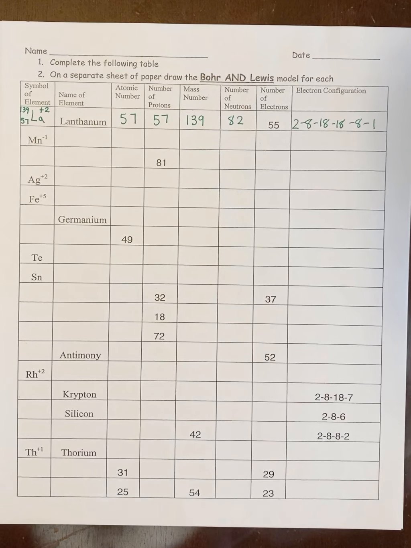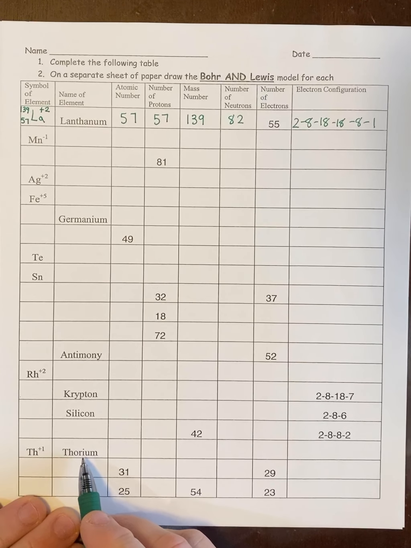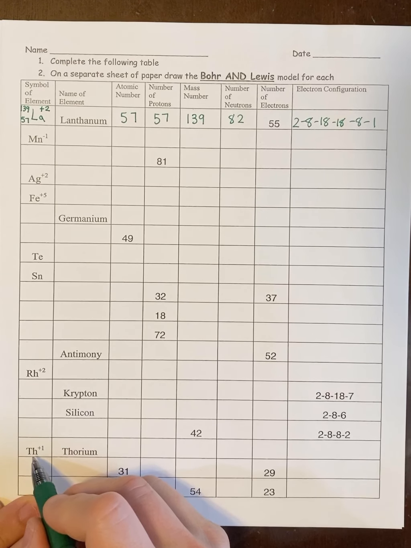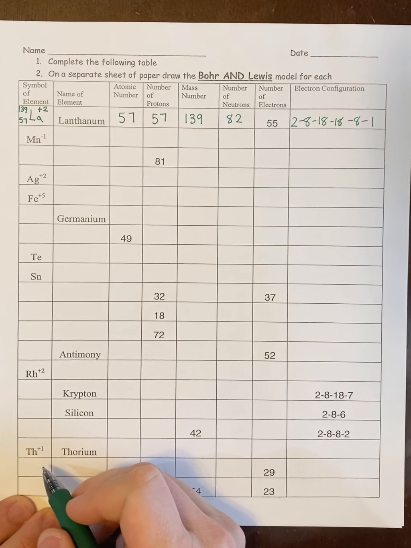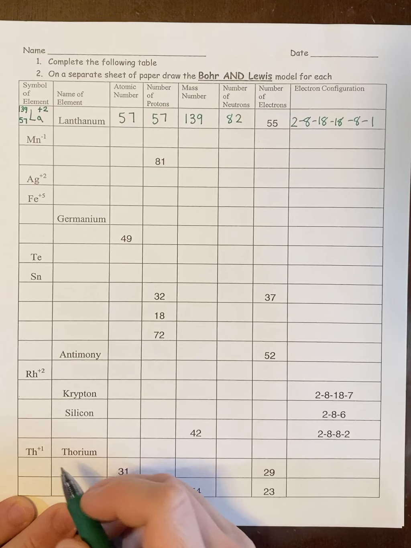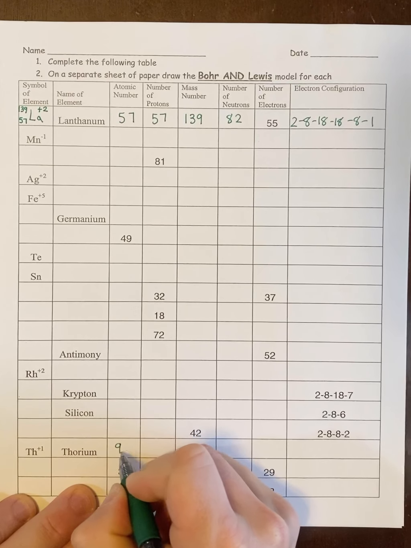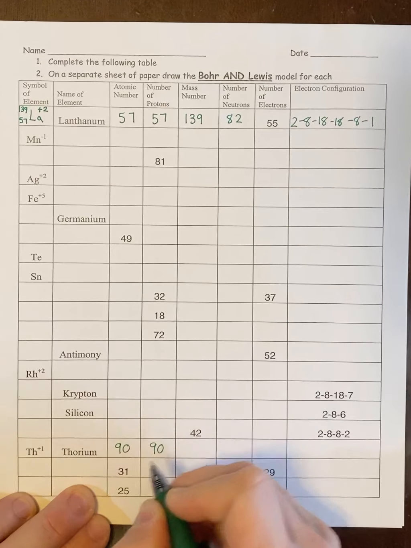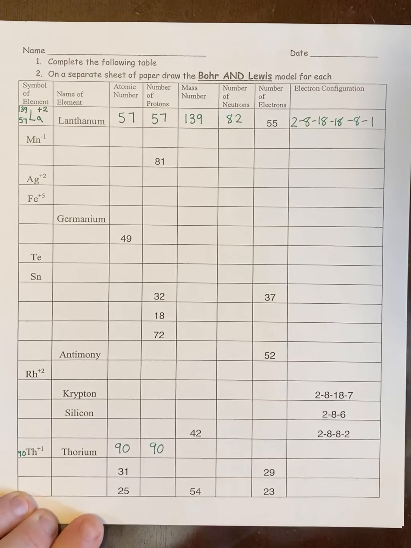Now I am going to do a few more with you because if you notice, these jump around. If you've been doing the quizzes that we've been doing, you should be pretty good at this by now. But let's go down to one that throws everyone off, thorium. So thorium, the symbol is Th, and this thorium has a charge of plus 1. When you look at thorium, its atomic number, found on the periodic table, is 90. So it has 90 protons. I put 90 in the bottom left.